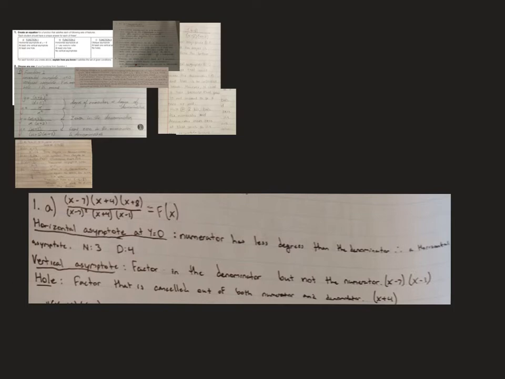Okay, vertical asymptote, factor in the denominator but not the numerator. I would actually accept that, but the problem is x minus 7 is in the numerator. It's totally wrong. No, they're right. There is a vertical asymptote at x equals 7. Not at x minus 7, at x equals 7.